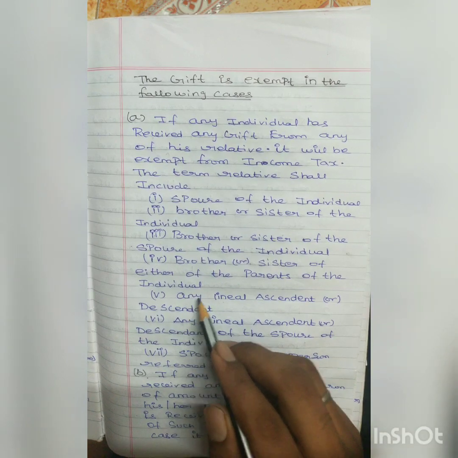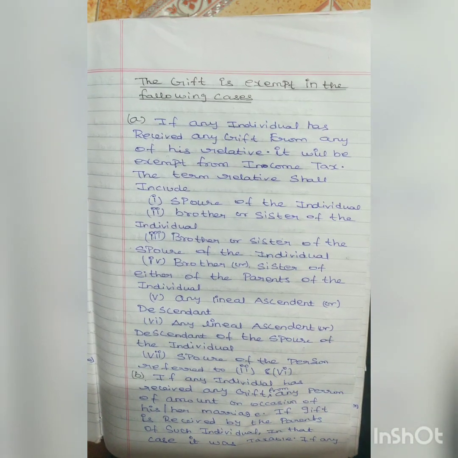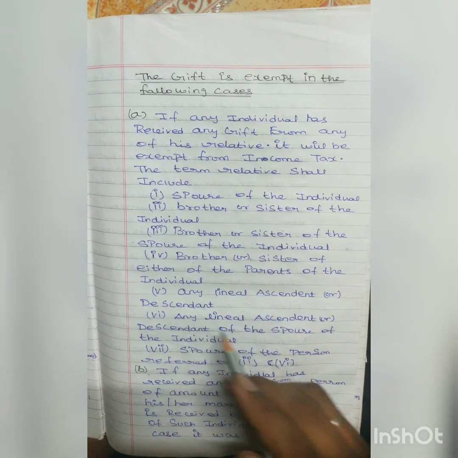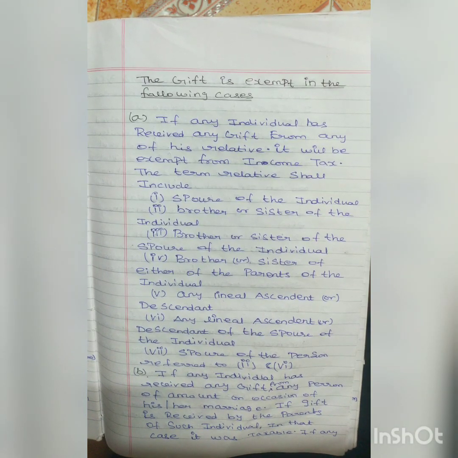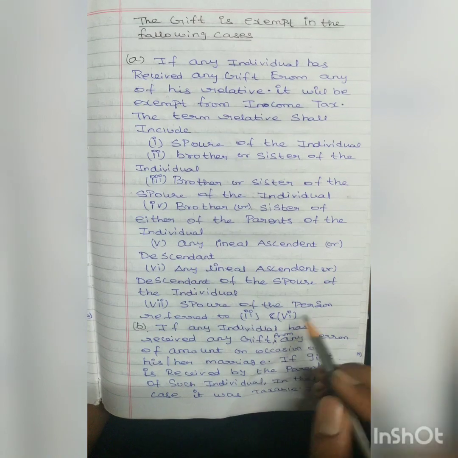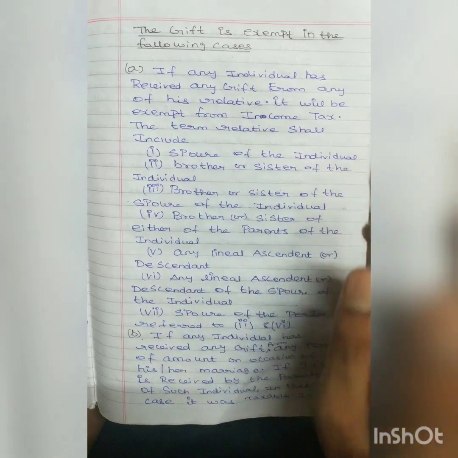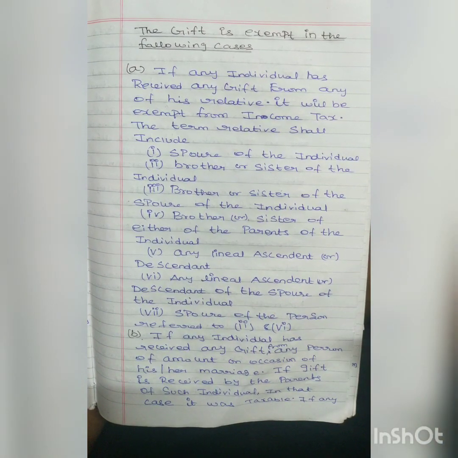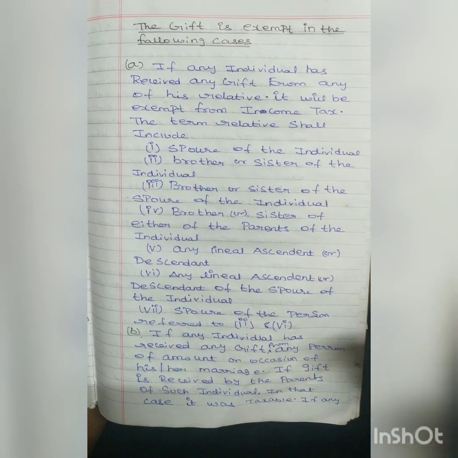Fifth point, any lineal ascendant or descendant. Lineal ascendant means the person who was born before us, and lineal descendant means the persons who are born after us. Any lineal ascendant or descendant of the spouse of the individual, that is, our wife's lineal ascendant, or our husband's lineal ascendant or descendant. Spouse of the person referred to in two: in two it is brother and sister, so brother's wife or sister's husband. And also six, any lineal ascendant of the spouse, like the spouse's grandfather or grandmother. For the grandfather, the spouse is grandmother, like that.